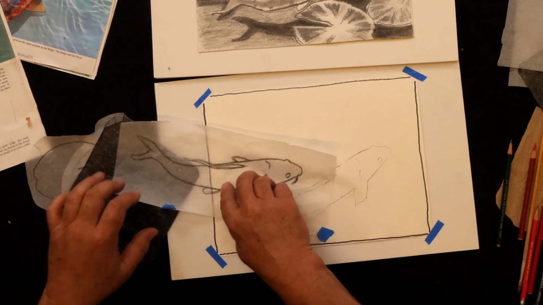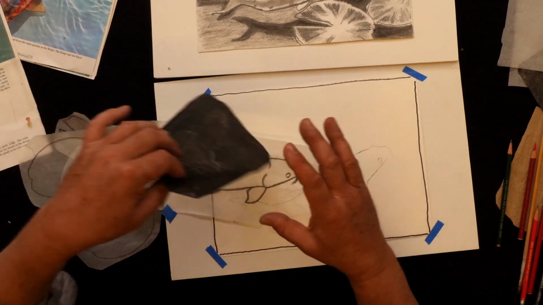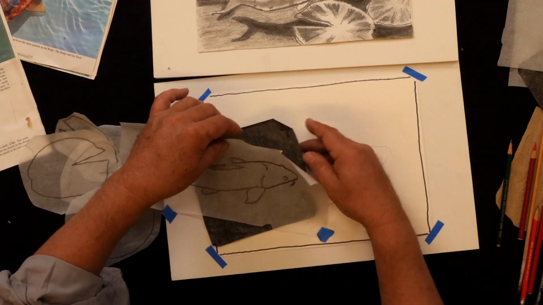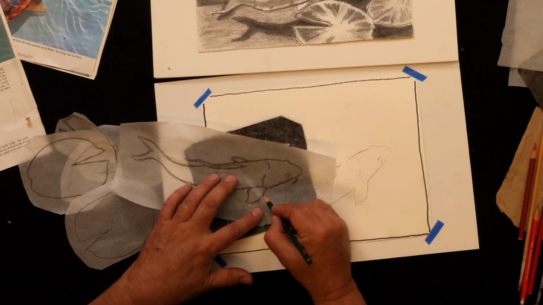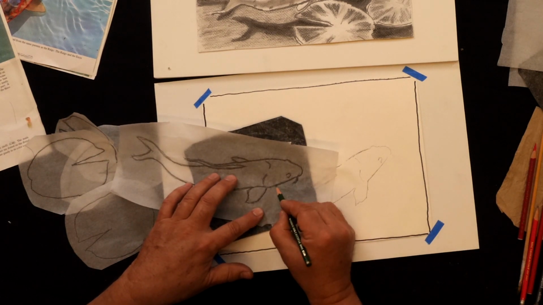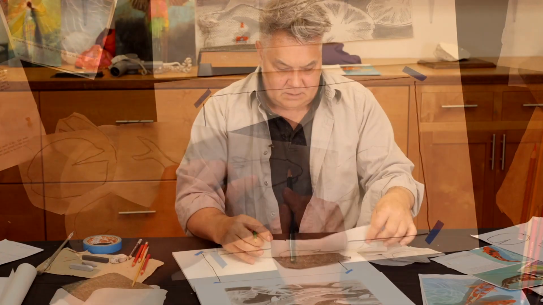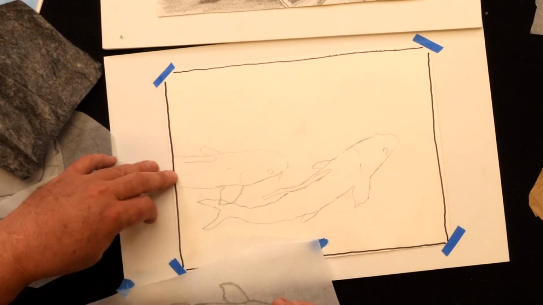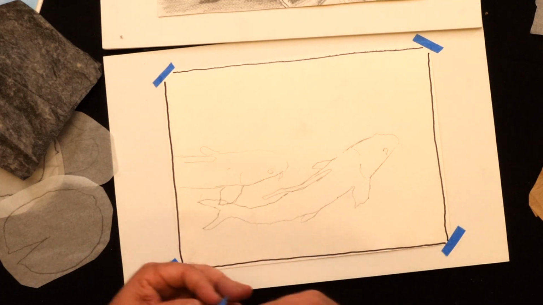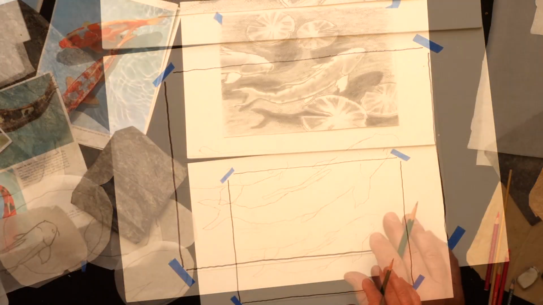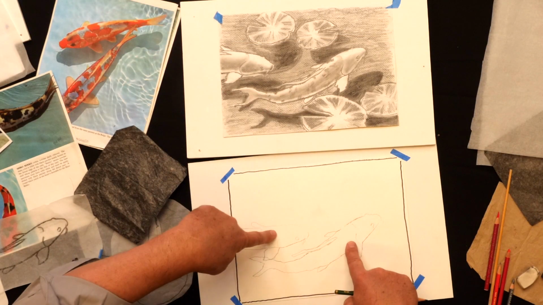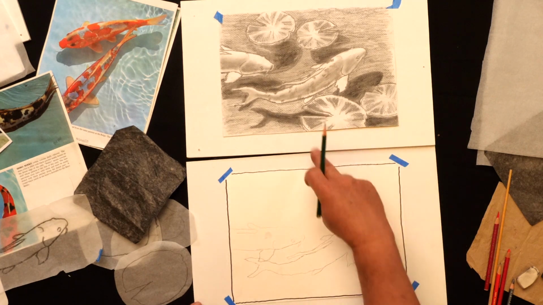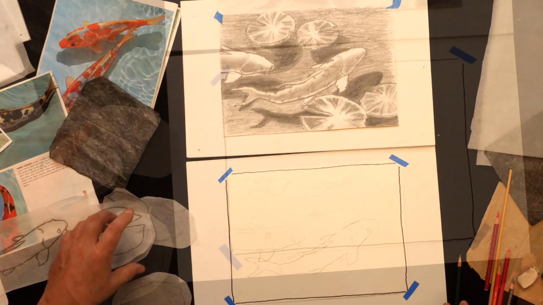So you're going to tape it down. Use your carbon paper and very lightly go over the outline of that fish. Check your work before you take it off. Everything's on there, so there I've got my 2 fish right there. Okay, so now I'm going to put down my lily pads.